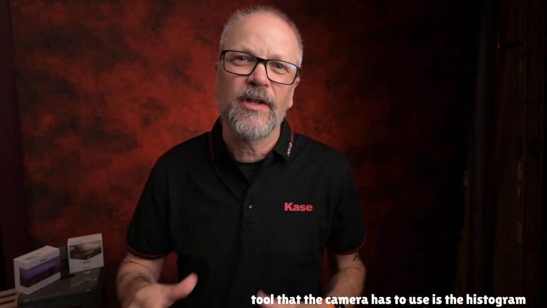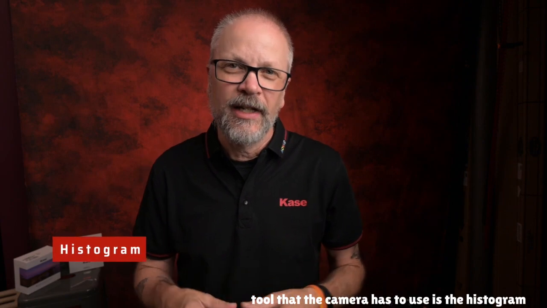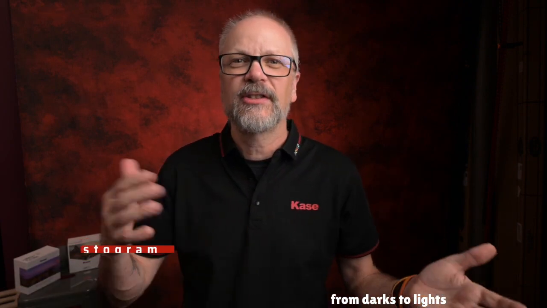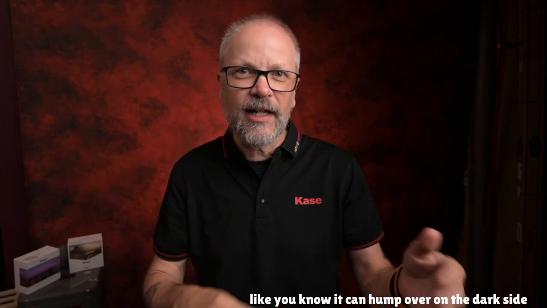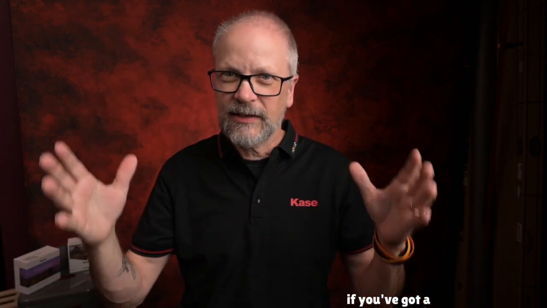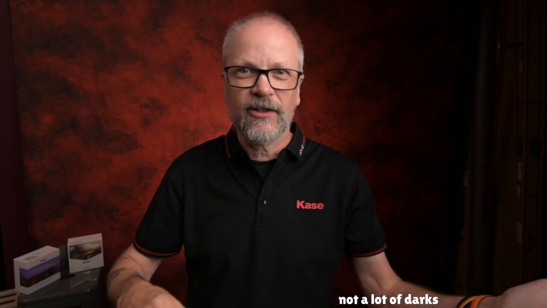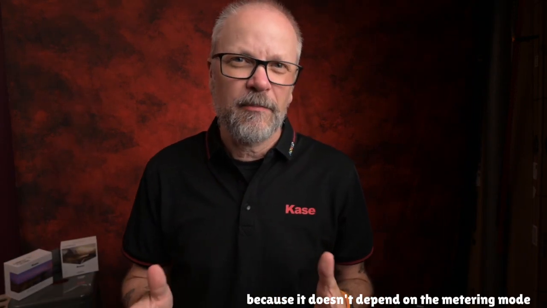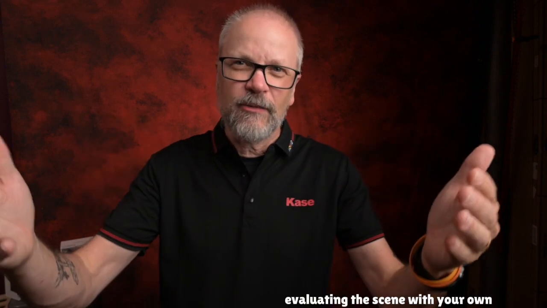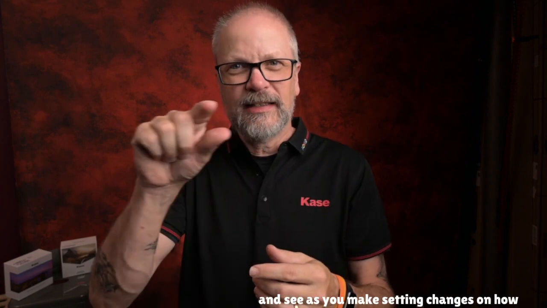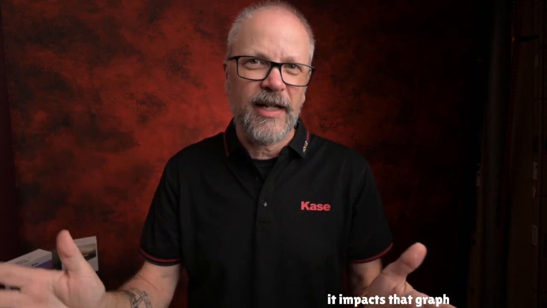So the second tool that the camera has to use is the histogram. And the histogram is a graph of the tones in the image from darks to lights, and it sort of gives you a graph that, like, you know, it can hump over on the dark side if you've got a lot of darks in the image, or it can be just sort of right in the middle if you've got nice well-balanced midtones, not a lot of darks, not a lot of highlights on that graph. So that's very useful because it doesn't depend on the metering mode. It does depend on you evaluating the scene with your own eyes and thinking about how it should look. But you can get an idea and see as you make setting changes how it impacts that graph.